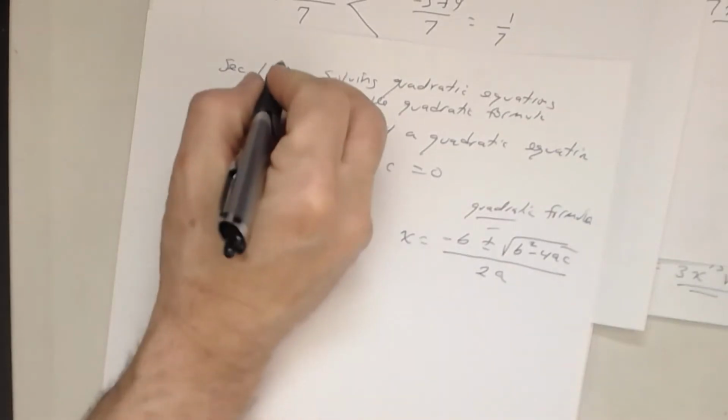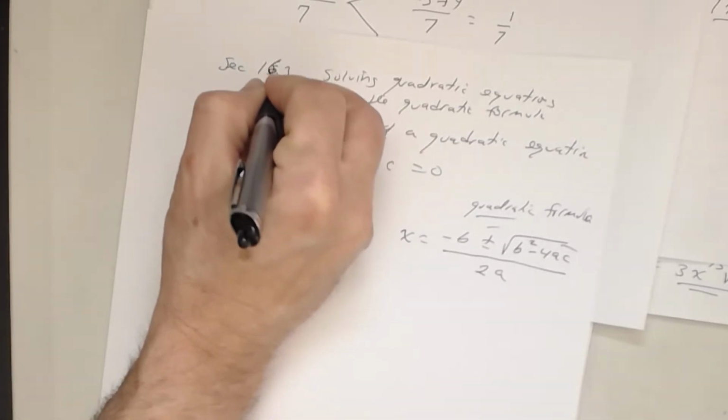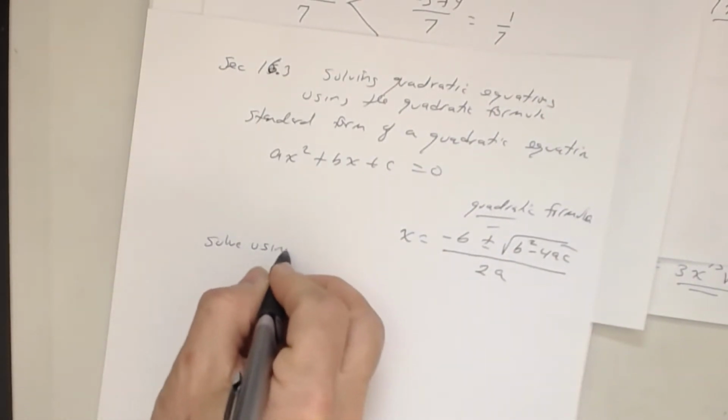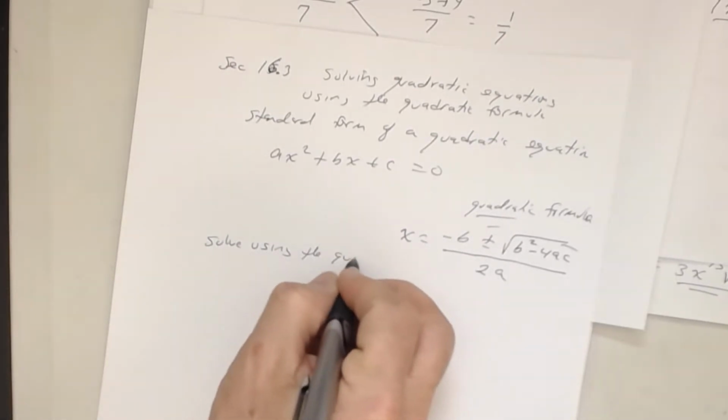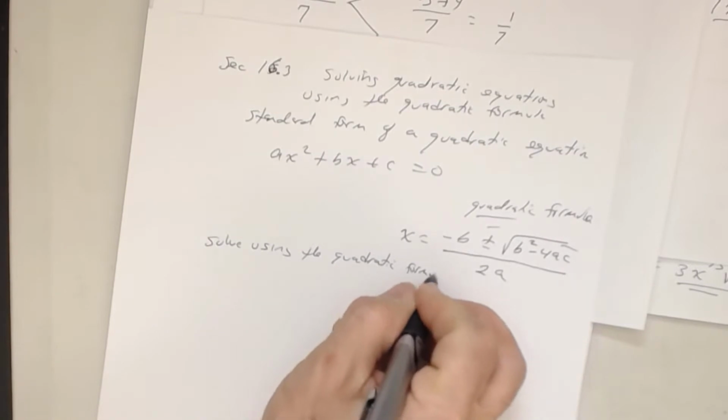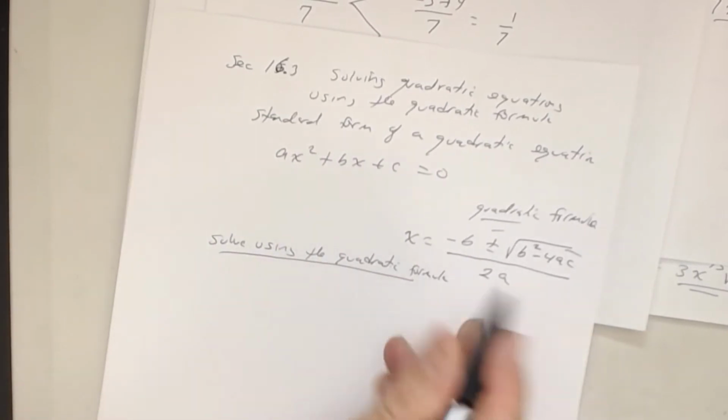The direction says solve using the quadratic formula. So if it says solve using the quadratic formula, you have to use the quadratic formula.